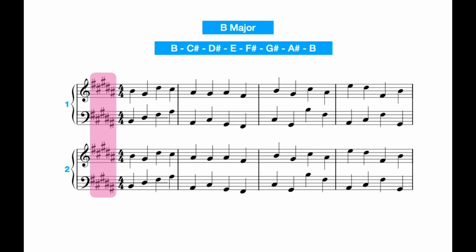So let's say that we've looked at this piece of music, we've looked at the key signature, it's B major, there's 5 sharps. I know that a C, a D, an F, a G and an A all have to be played as a sharp whenever I come across them in the piece.